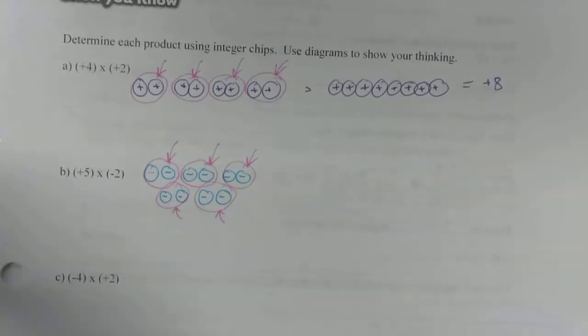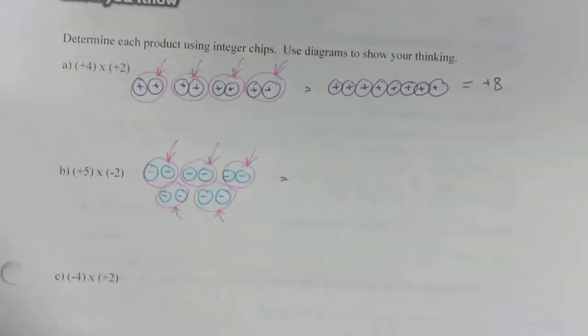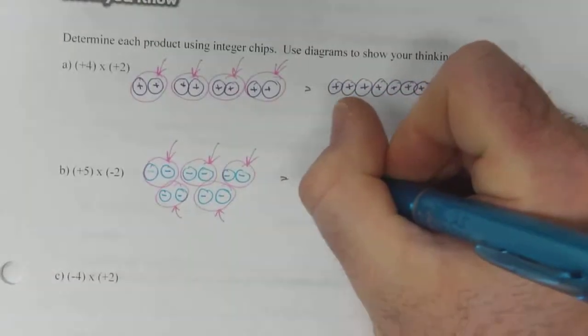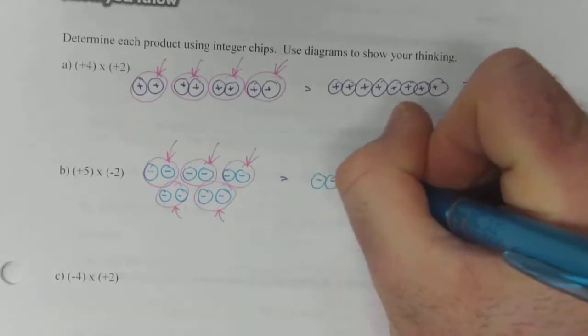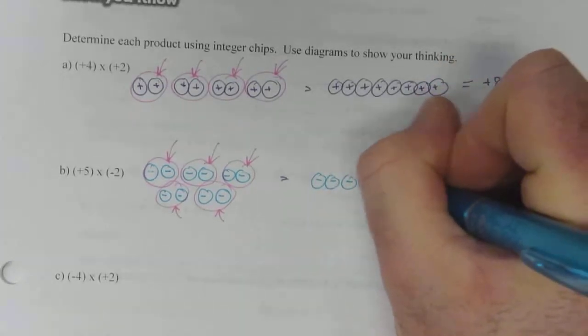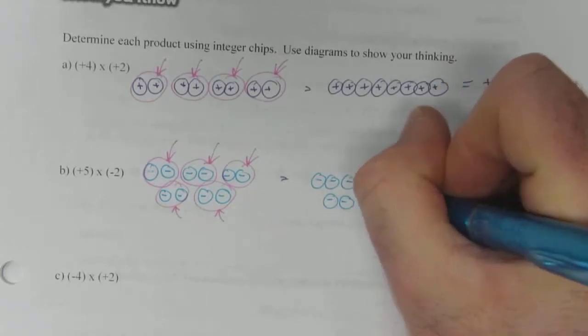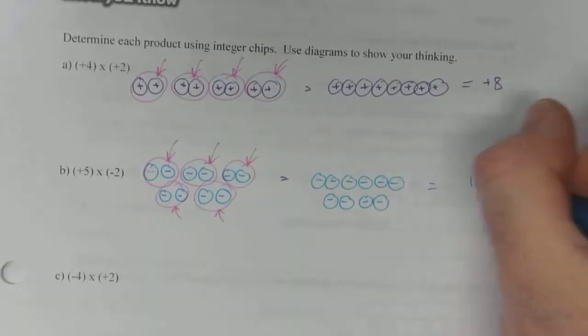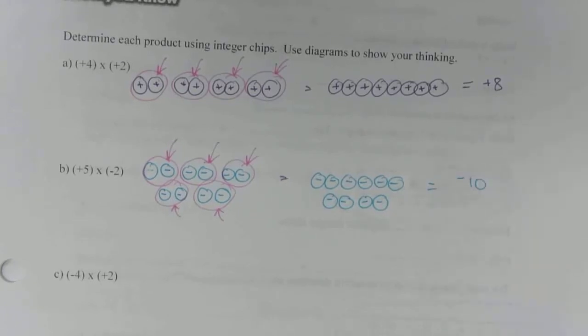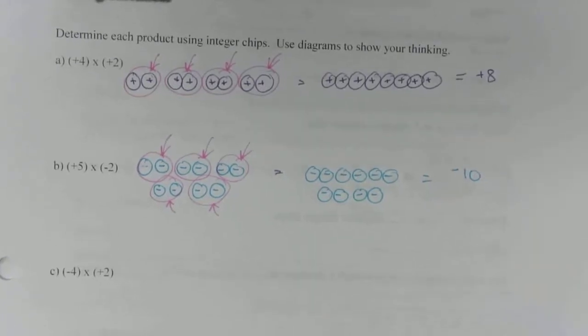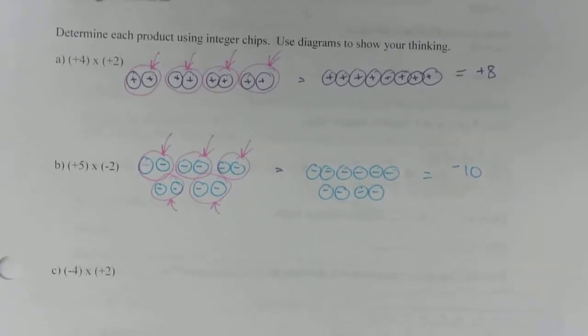Then when we take the groupings away, we can see that we have 10 chips and they're negatives, so our answer is negative 10. Those are the easiest ones when your first number is positive.